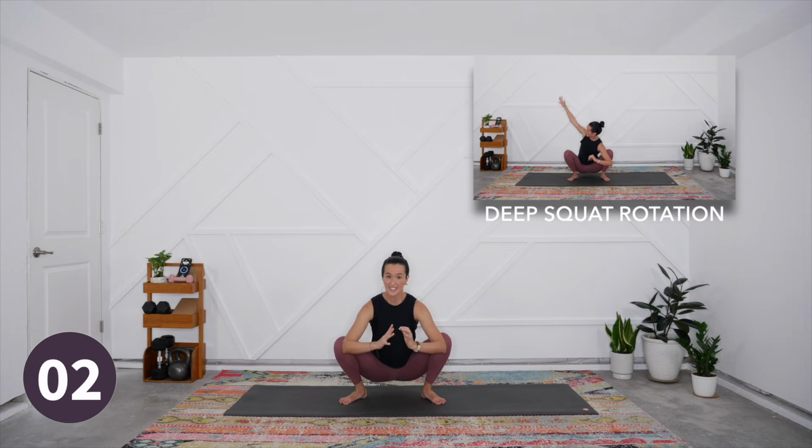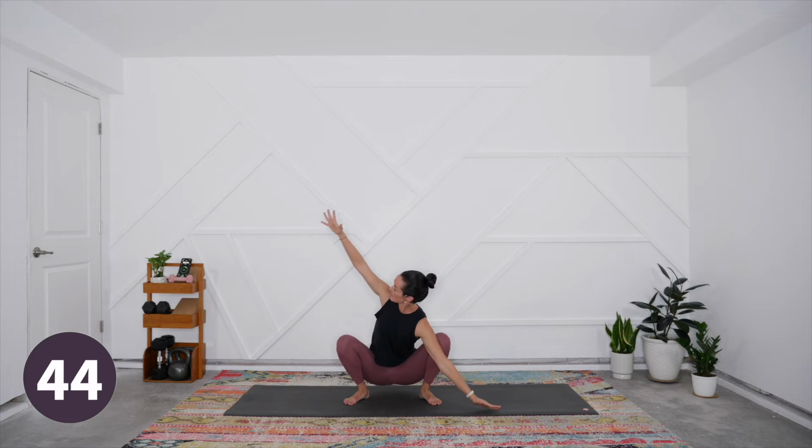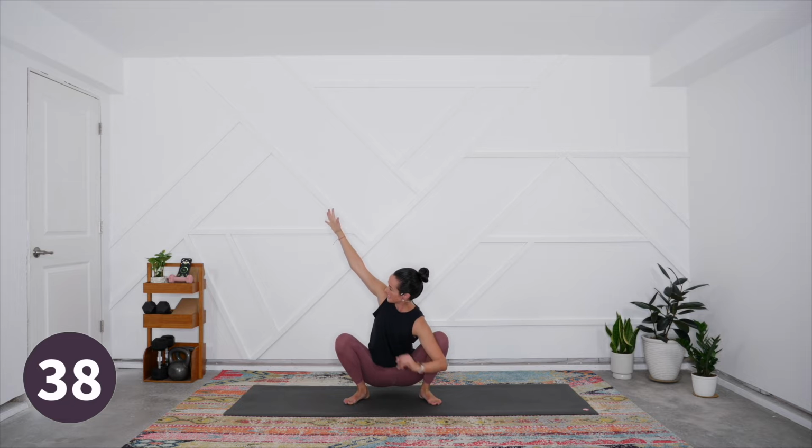If your heels lift and you want to sit on the ground, you can. You can be in a grounded position here and just take the feet a bit wider. Then we're simply going to rotate open to one side, keep the shoulders nice and relaxed. Press that opposite hand into the inner knee, inner thigh to open it up. We'll be here for half of the interval and then we'll switch sides.